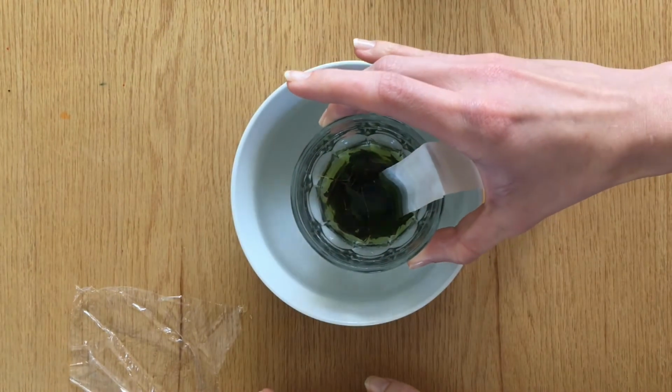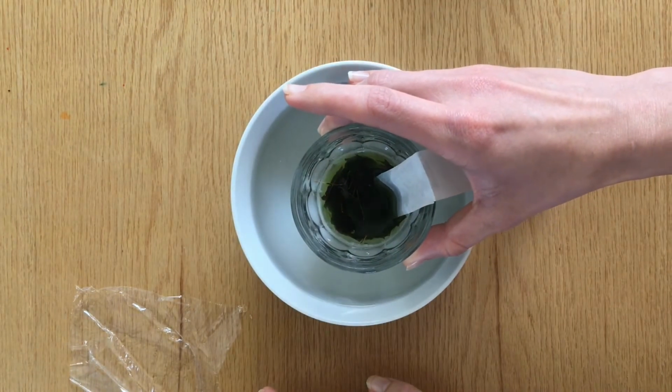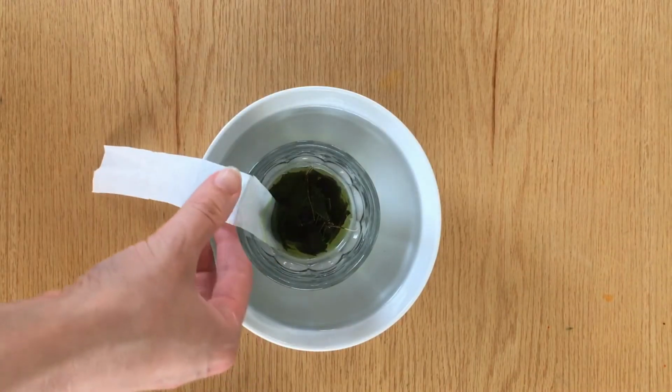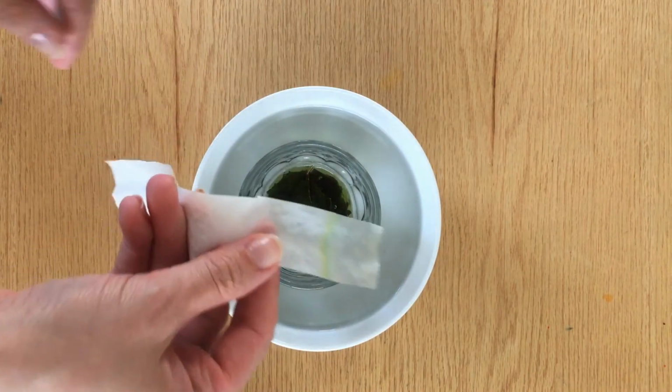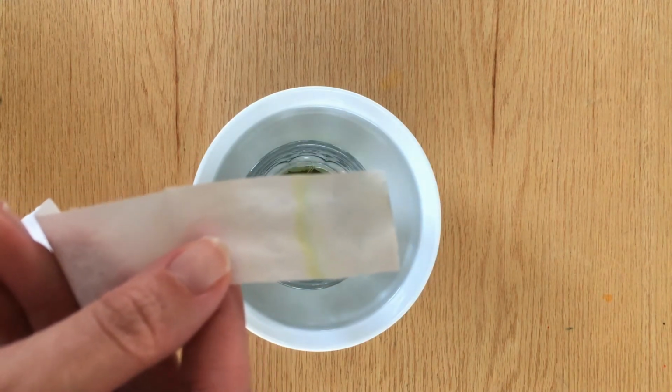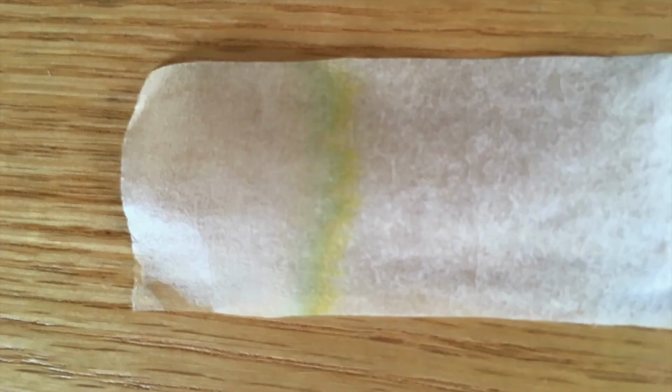Then you're going to let it sit again, and it's going to start to absorb the liquid from your mixture. And as the rubbing alcohol starts to evaporate, your colors are going to separate, and you'll be able to see it on your filter strip. So you'll be able to see probably the green from the leaf, as well as whatever other color is hiding under there.